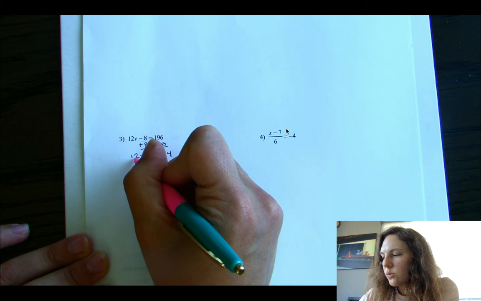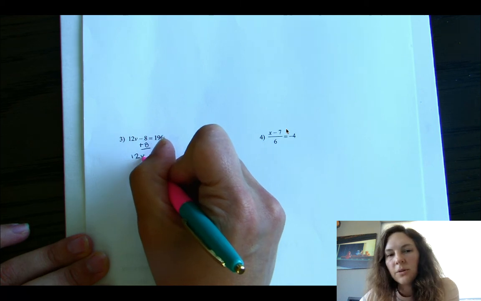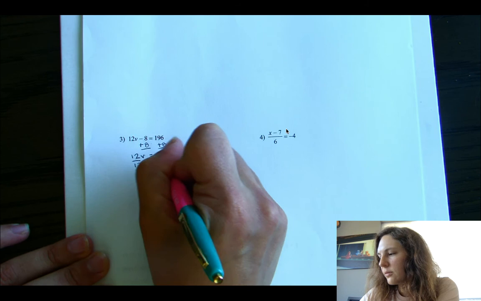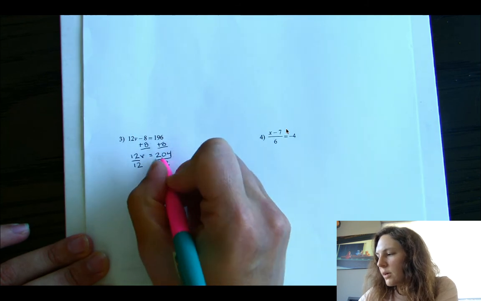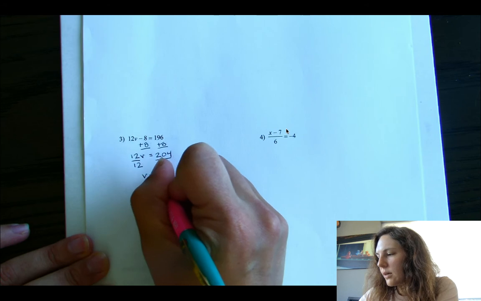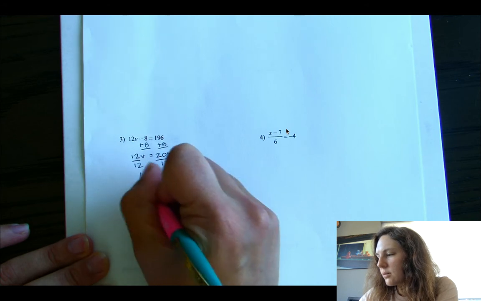Next thing, 12 is multiplying v, which means that I need to divide both sides in order to get rid of that 12. So after I divide 204 by 12, I get v equals 17.